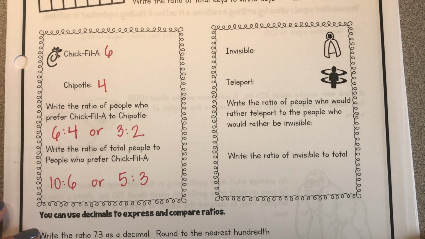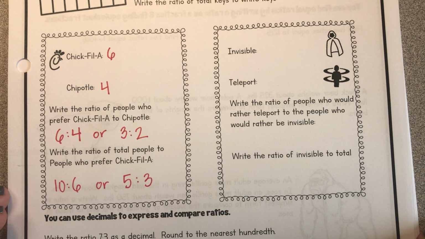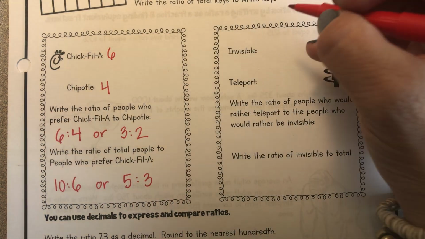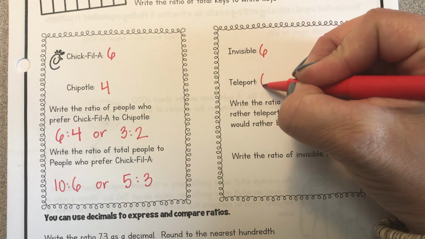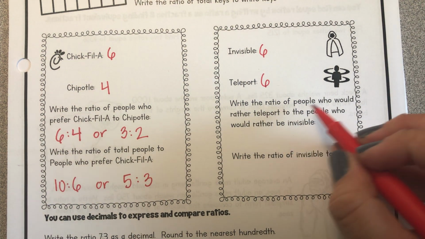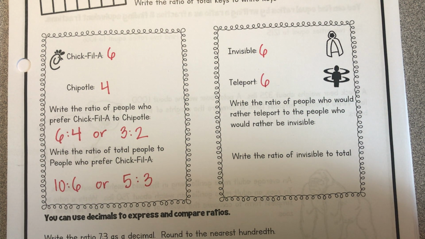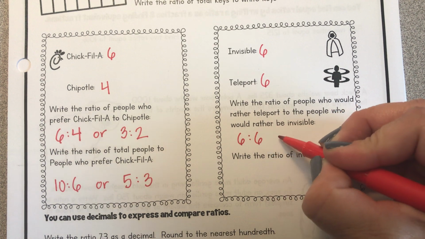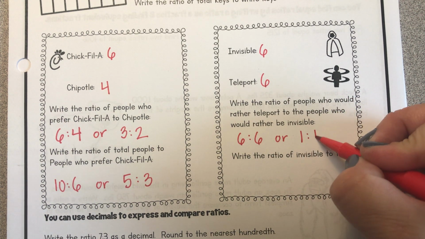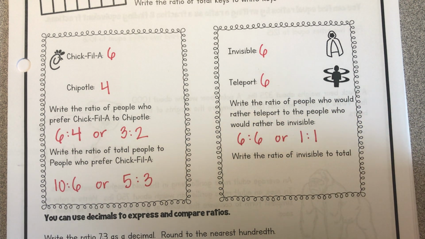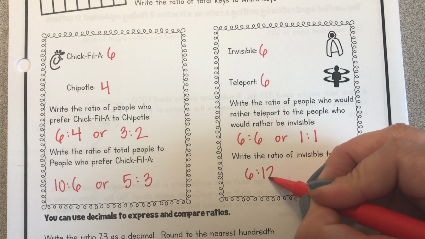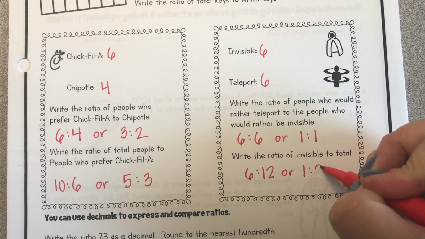The next part is invisible or teleport. Let's just say that we now have 12 people in our class, and I'm going to say that it was even, 6 and 6. So write the ratio of people who would rather teleport to the people who would rather be invisible. That would be a ratio of 6 to 6. We could simplify that as 1 to 1, and the ratio of invisible to total would be 6 to 12, or 1 to 2.